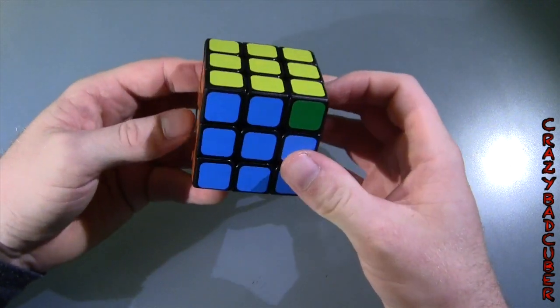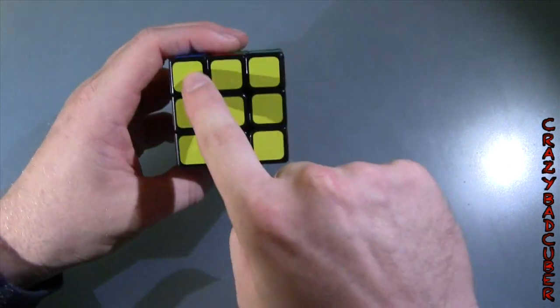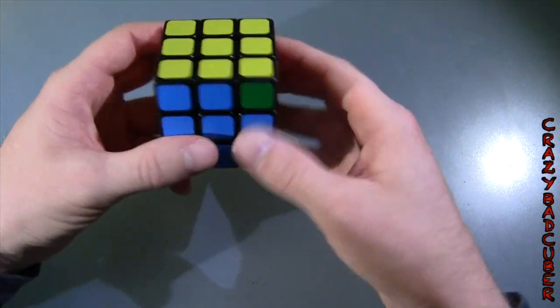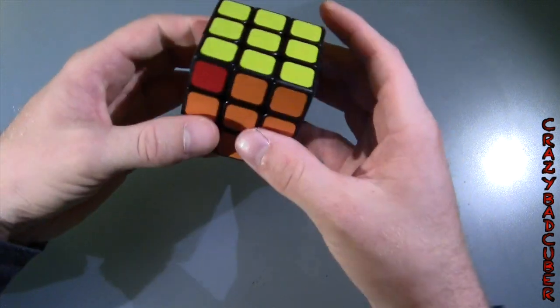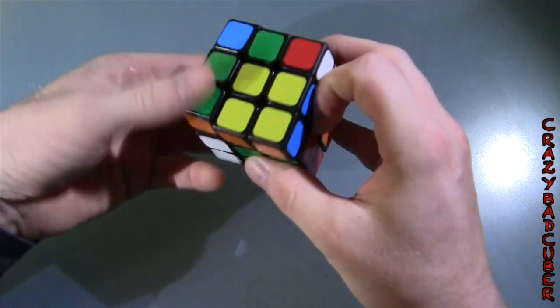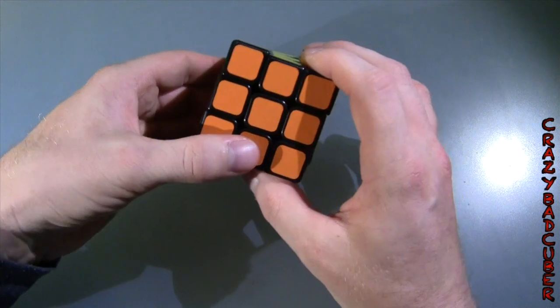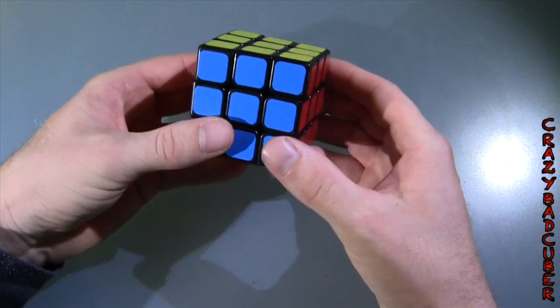So another one here is the V permutation. I need to swap these two and these two. Usually I would set it up like this and do it with my right hand, but I'm going to try it left-handed. I've been practicing that one a little bit too. Let's go ahead and try some more.